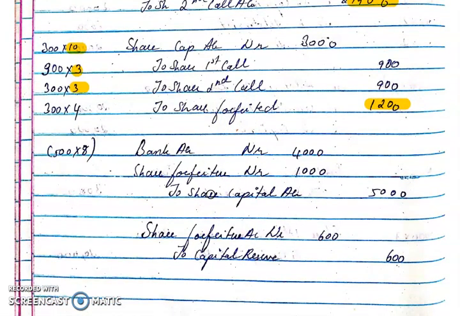Now what they are saying, from this we have 400 shares and 300 shares, so totally 700 shares. From that 700 shares, 500 shares are being reissued at rupees 8. So they are reissuing at the amount of 4,000. So the balancing figure, share capital will be 500 into 10, that is 5,000. The balancing figure is share forfeiture.